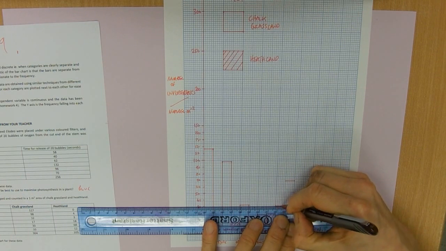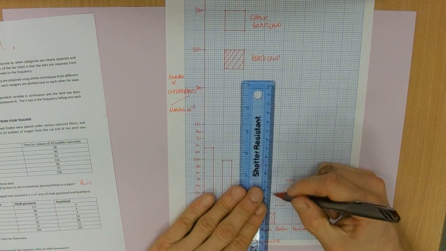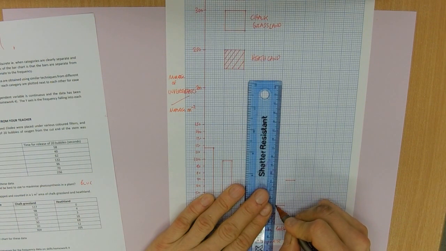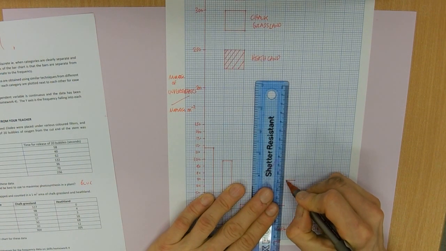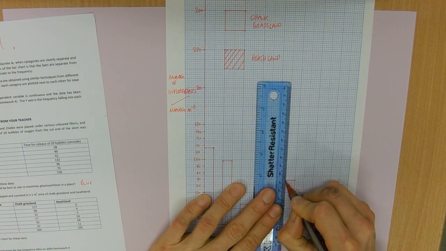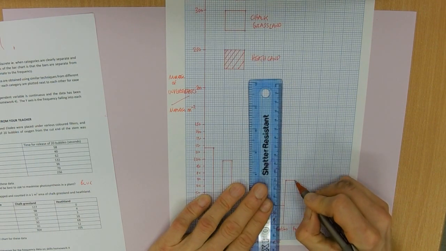So graphs can be time consuming. The more you do, the better you get, and the quicker you can draw them, and also hopefully draw them accurately.